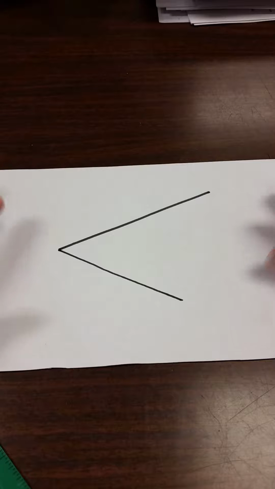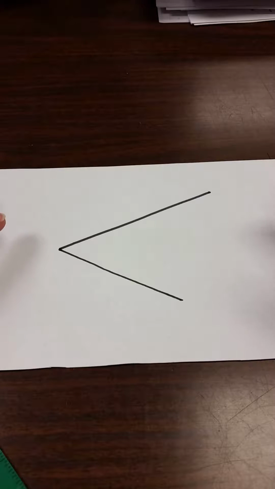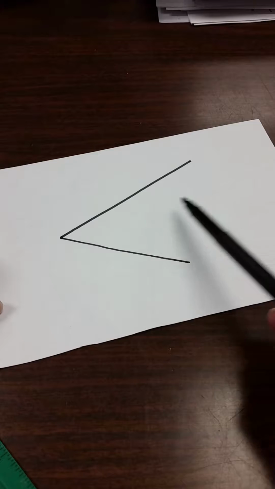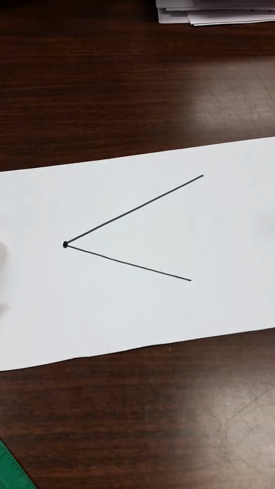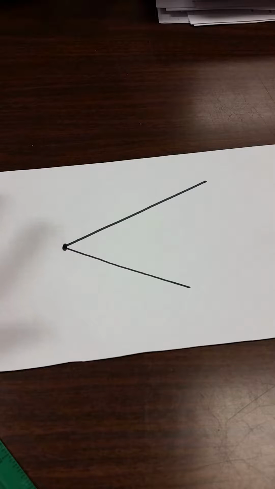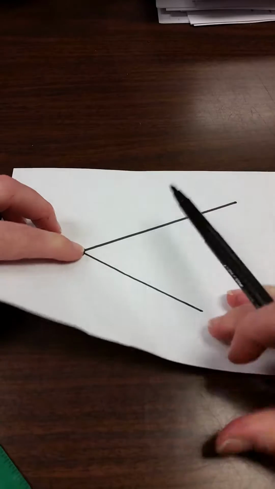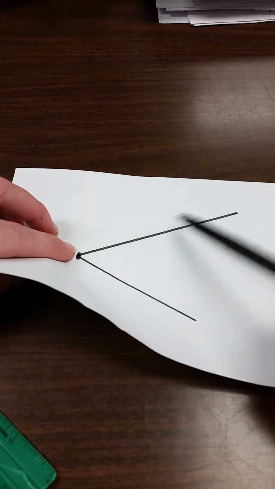Now we're going to make an angle bisector. So to make an angle bisector, we're going to split this angle in half. Now, if you think about what an angle bisector does, it's going to be a line that goes through the middle of this angle. So you're going to have a line going through here, and it's going to go through that vertex. So in order to create that, we're going to take this segment, and we're going to fold it on top of that segment.